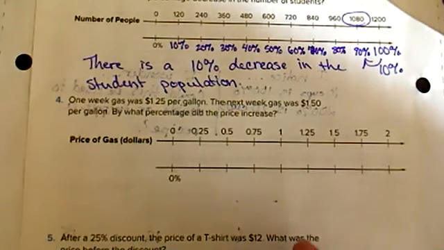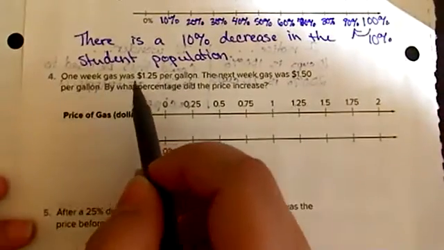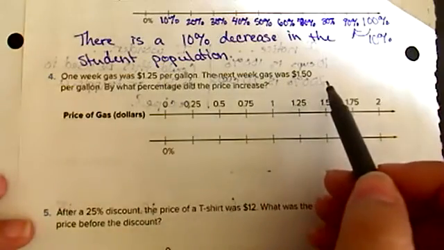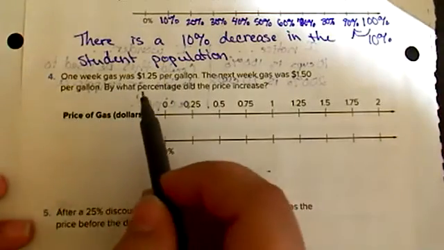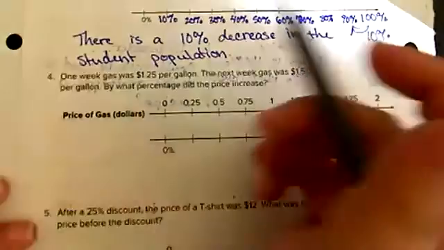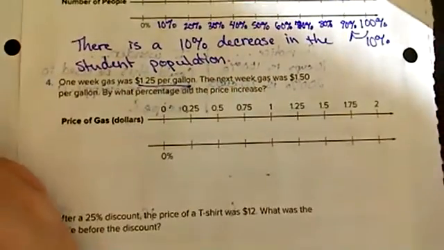All right, let's move on to number 4. One week gas was $1.25 per gallon. The next week gas was $1.50 per gallon. By what percentage did the price increase? So our starting number here is going to be our 100%.